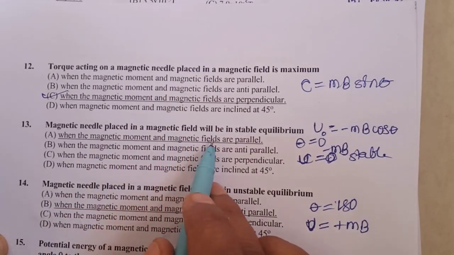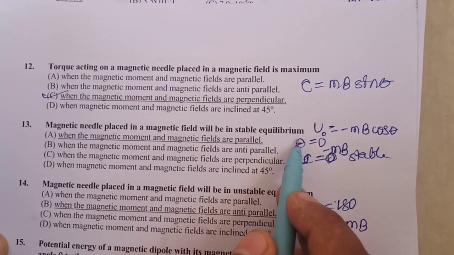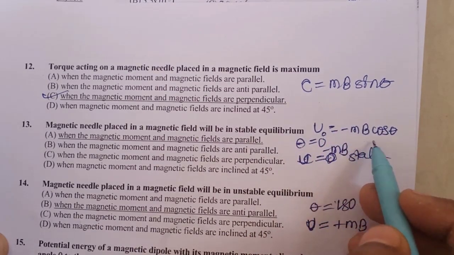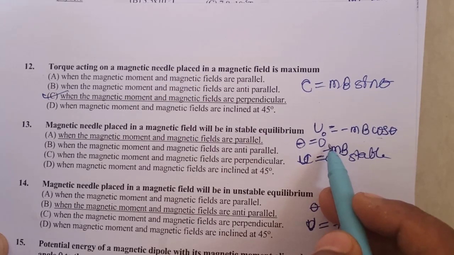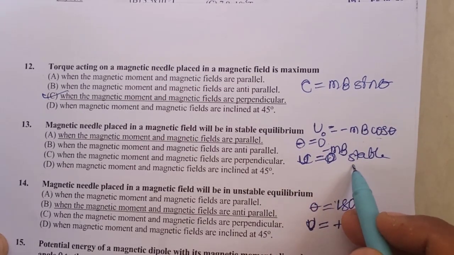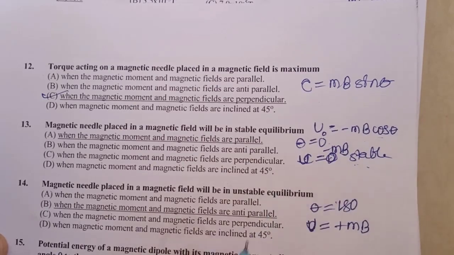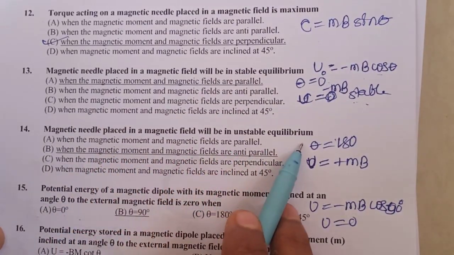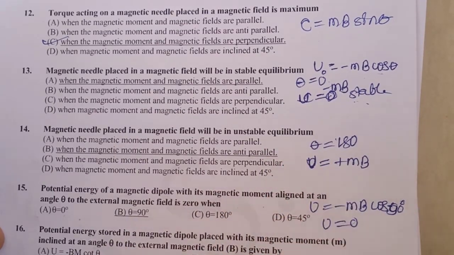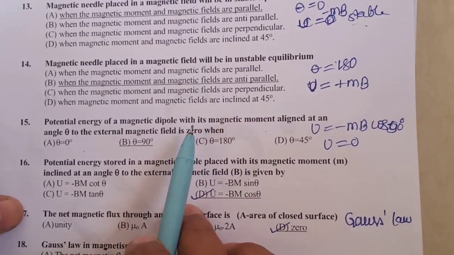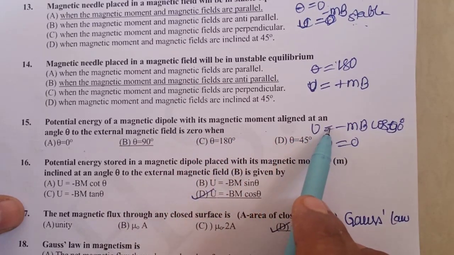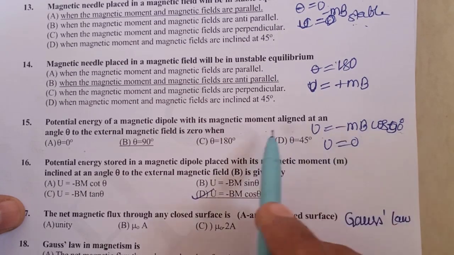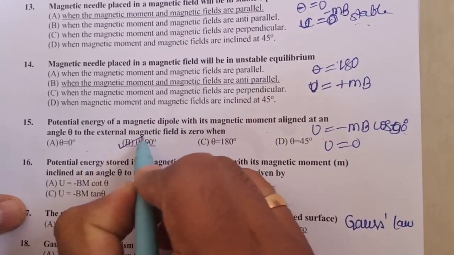Magnetic needle placed in a magnetic field will be in unstable equilibrium. For that we have to use the magnetic potential energy U is equal to minus mb cos theta. If theta is equal to 0 degree, then you will get U is equal to minus mb, so it will be a stable equilibrium. Then the magnetic needle placed in a magnetic field will be in unstable equilibrium when theta is equal to 180 degree. Potential energy of the magnetic dipole with its magnetic moment aligned at an angle is given by U is equal to minus mb cos 90 degree, that is perpendicular. Then you will get the answer 0.